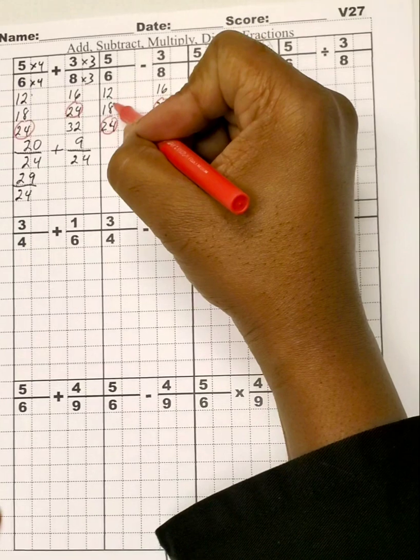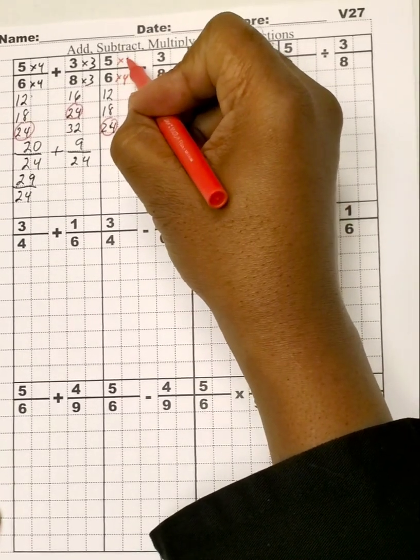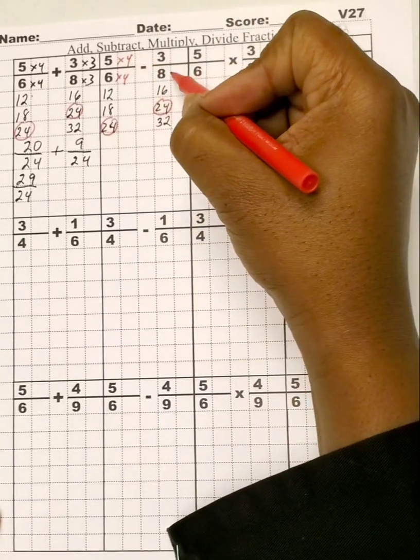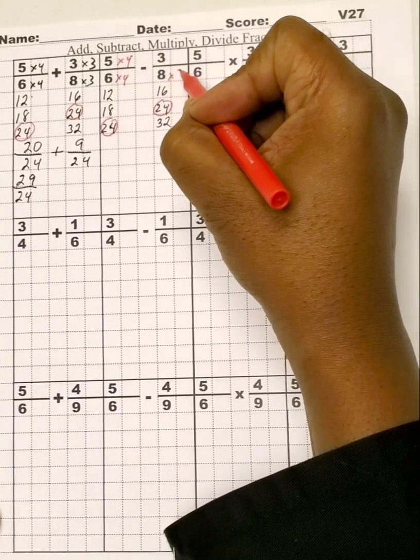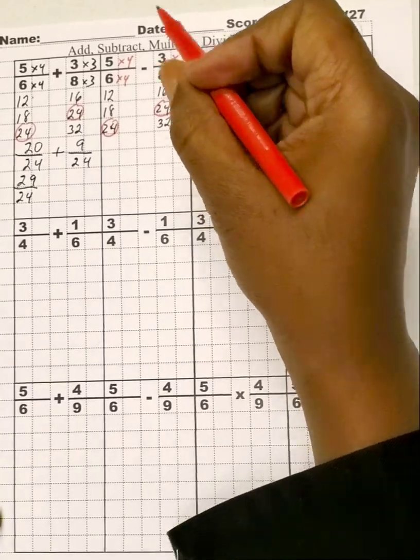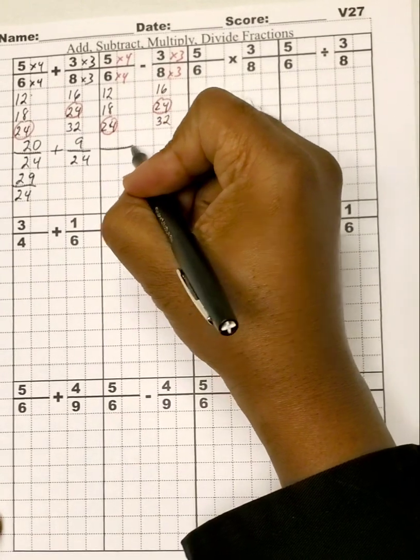So 1, 2, 3, 4. So we have to multiply by 4 to get to 24, and also the top by 4. For the 8 times tables, 24 is 1, 2, 3. So that's times 3 and times 3. And so we have new fractions.